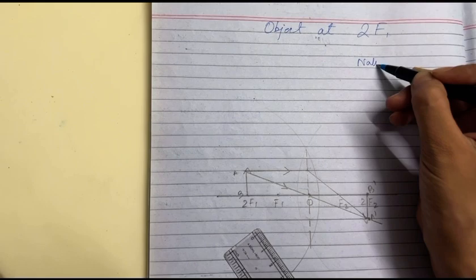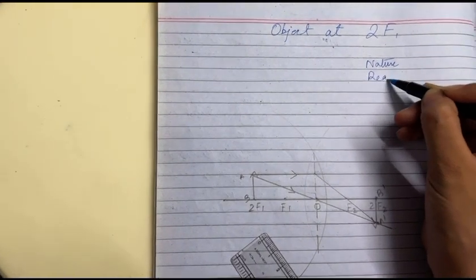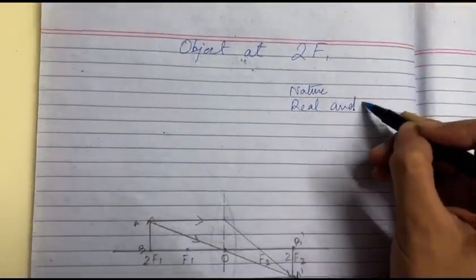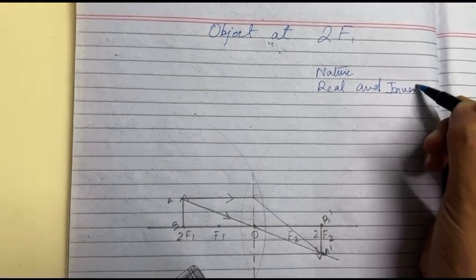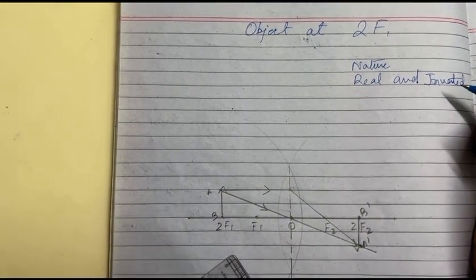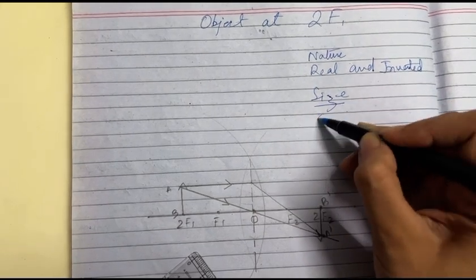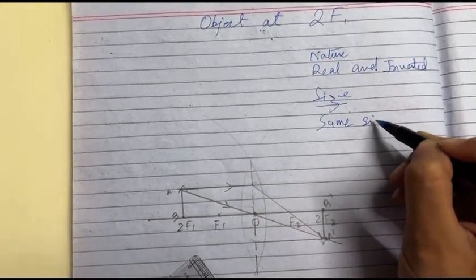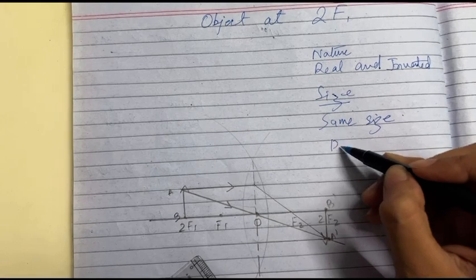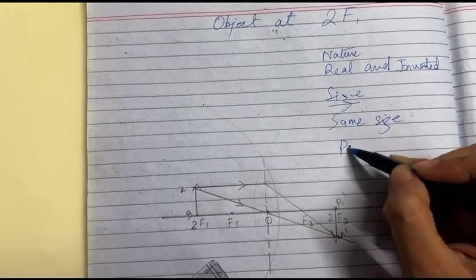Nature would be again real and inverted. Since it's real, it will always be inverted. Size, if you can see, same size. And position at 2F2.